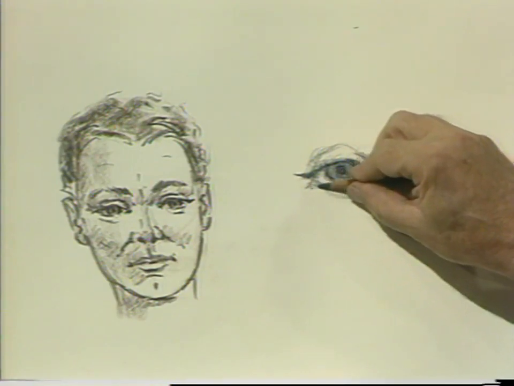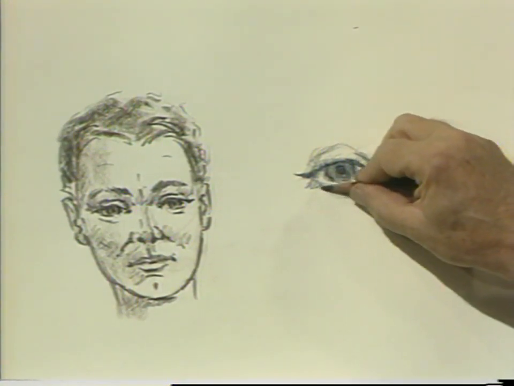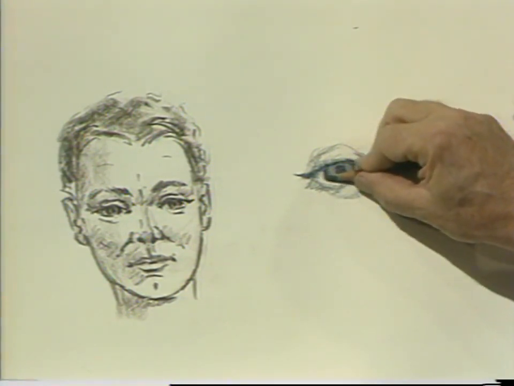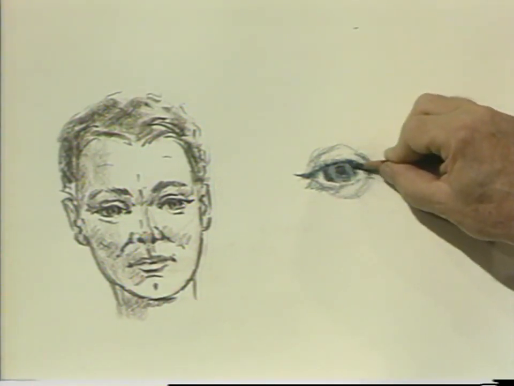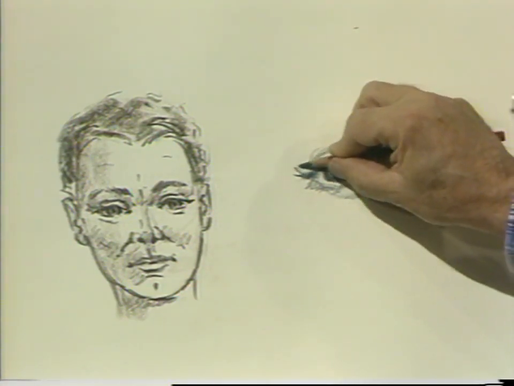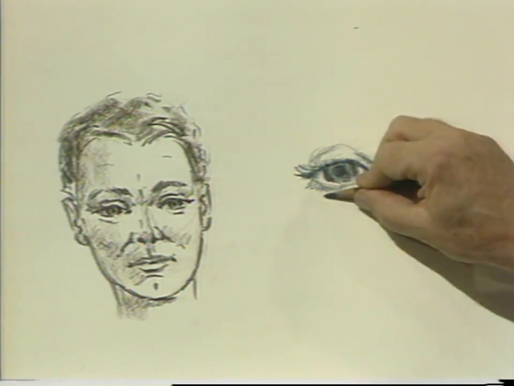Now, in placing the lower eyelashes, don't put them right on the eyelid. They're the thickness of the eyelid away. And the upper eyelashes curve out at the edge like this.